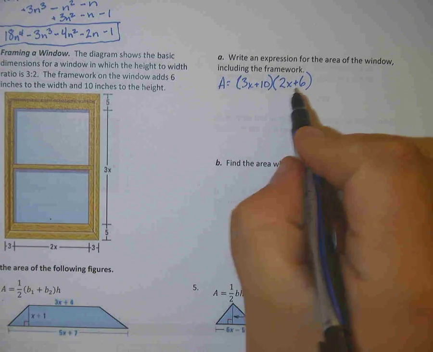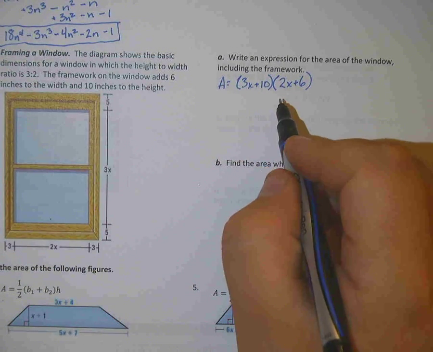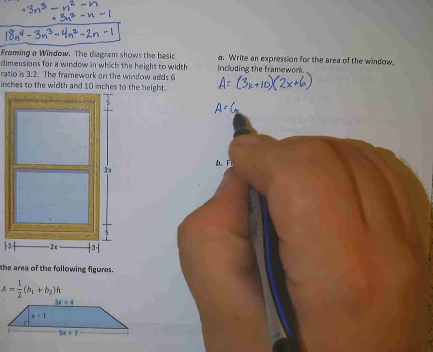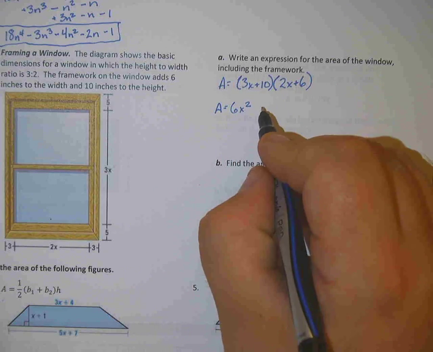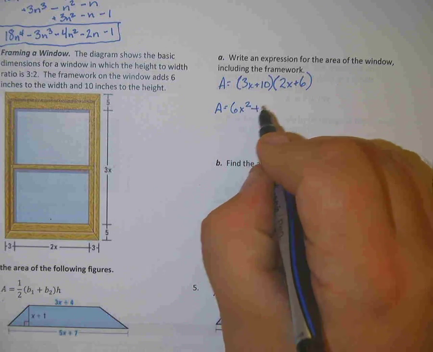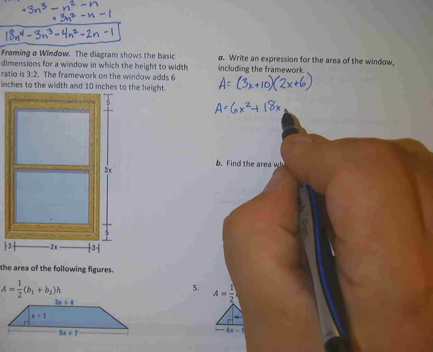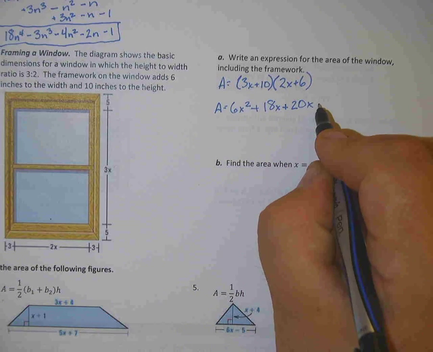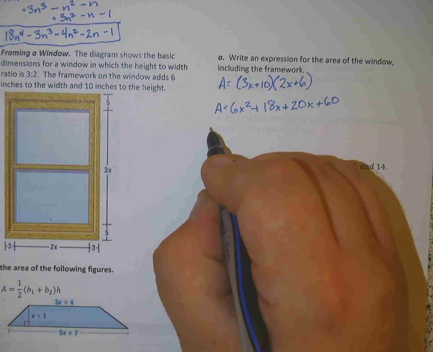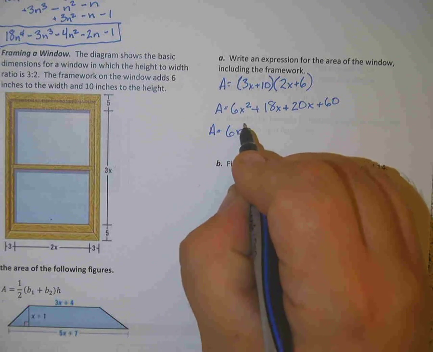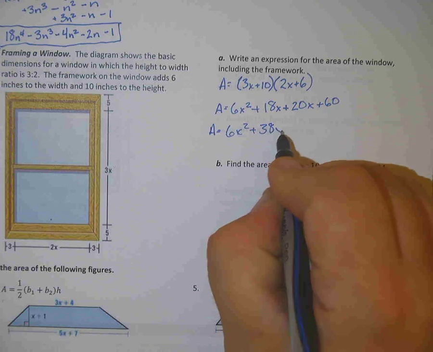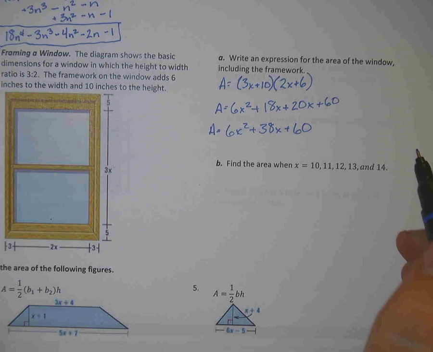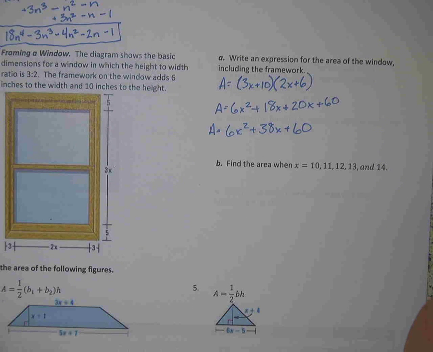Now all I want to do is distribute. I have a binomial times a binomial. I think of it as foiling. So we have 3x times 2x is 6x squared. 3x times 6 is 18x. 10 times 2x gives us 20x, so 38x in the middle, and then plus 60 on the end. I can combine my like terms. And there I have my expression, or even formula, for the area of the window.